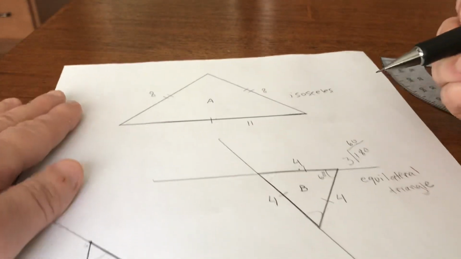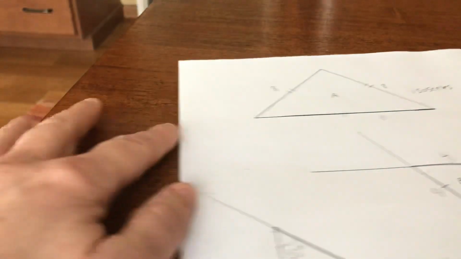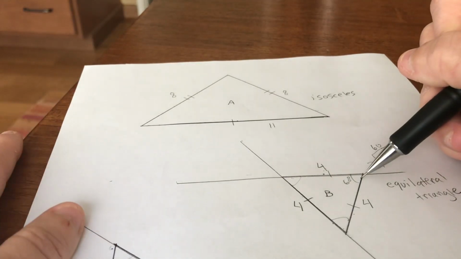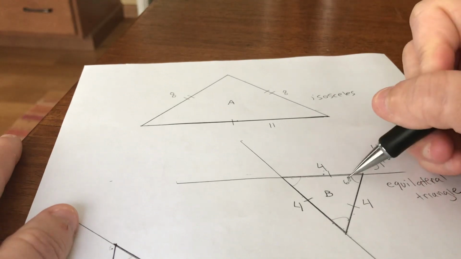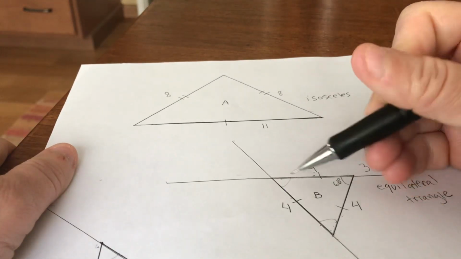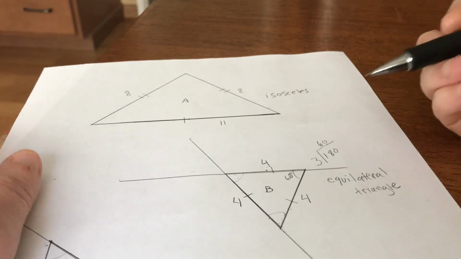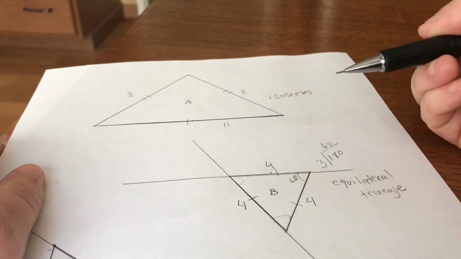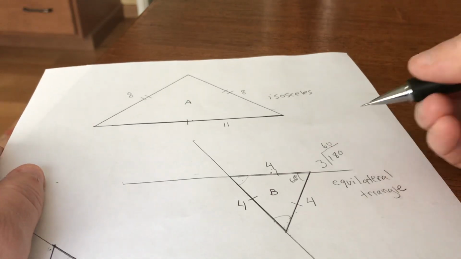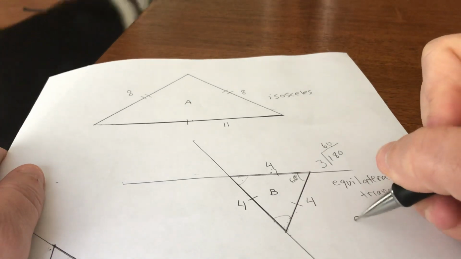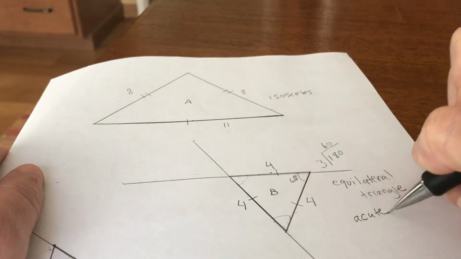All right, so this angle is 60, and maybe you can just take my word for it because this is an equilateral triangle. This is going to be 60 and this is going to be 60, okay? So when all three angles of a triangle are smaller than 90, it has a special name called an acute triangle.